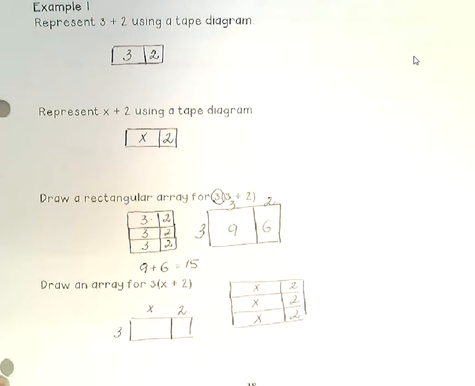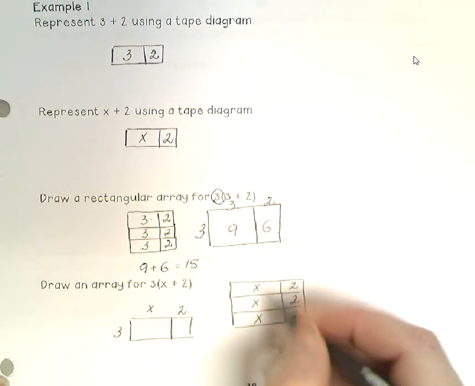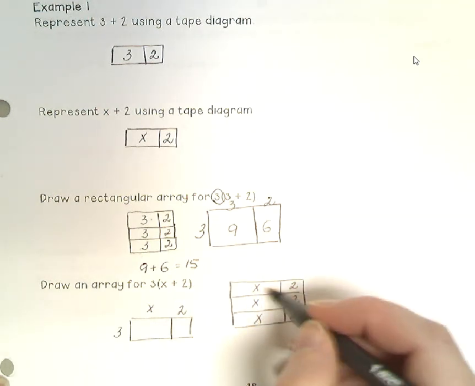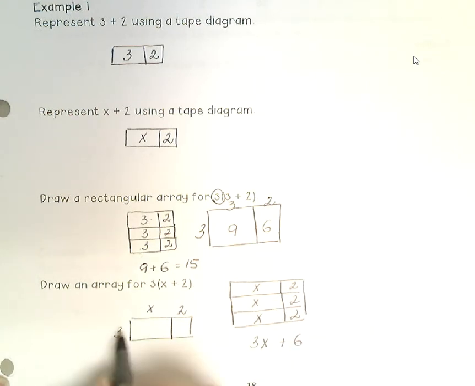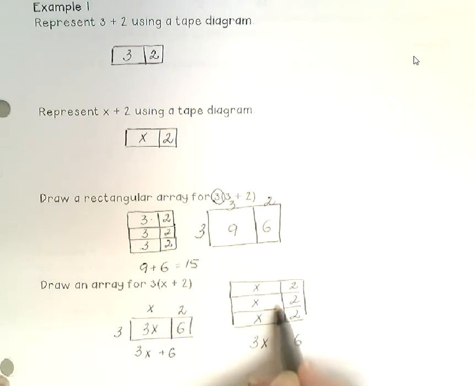It still works. Now let's go to our x's. How many x's do I have right now? I have 3x, and I have 6. So I get 3x plus 6. If I'm looking at this rectangular array, I will see 3 times x, or three groups of x, is 3x, and 3 times 2 is 6. So both of these, 3x plus 6, both of these work.